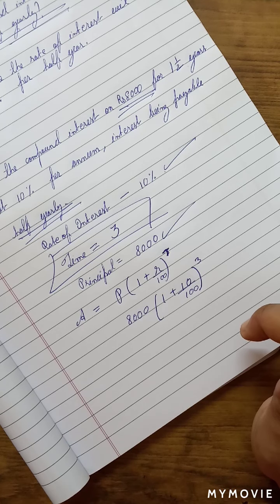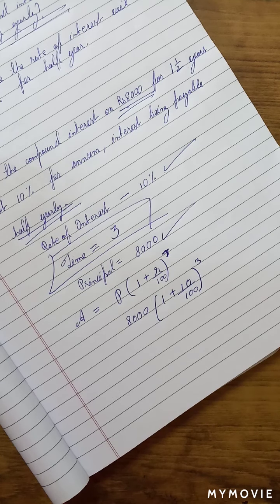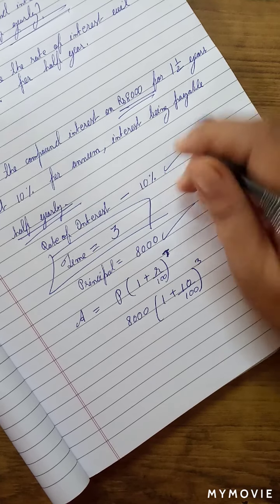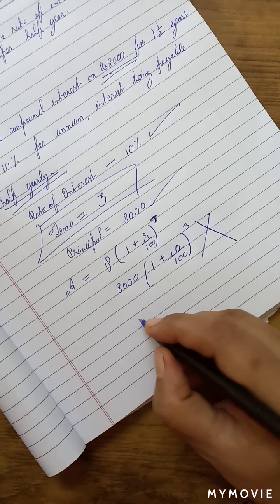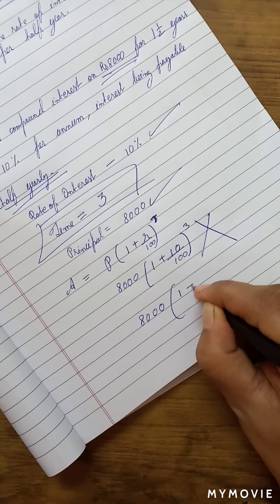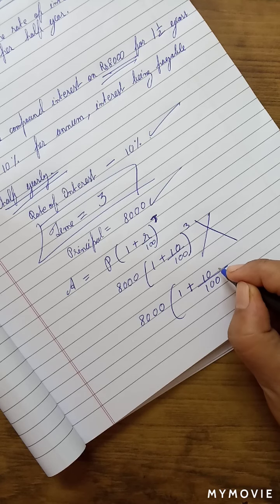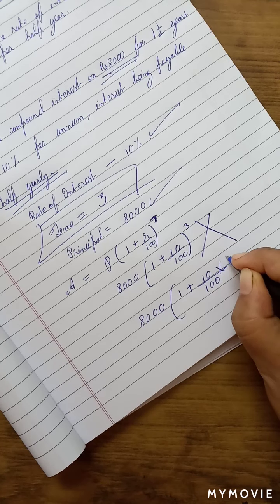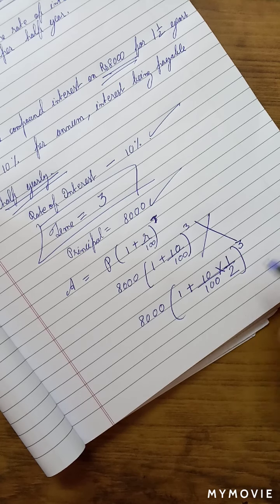There is one more point that is yet to be done. The rate of interest is calculated as 10% per annum, but we want it for half year. So this formula, this method will not work here. We will write the principal, that is 8,000, and let's write the formula. This is 10% per annum. For half year, we will multiply it by 1 by 2. And there are 3 half years, so we will put 3 here. Now let's work it out.